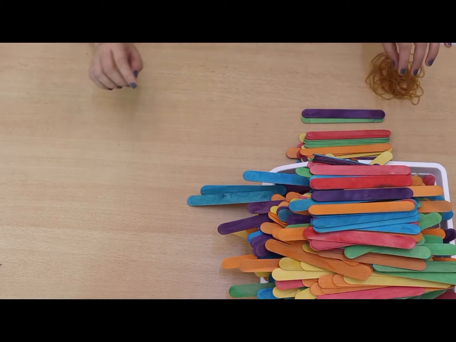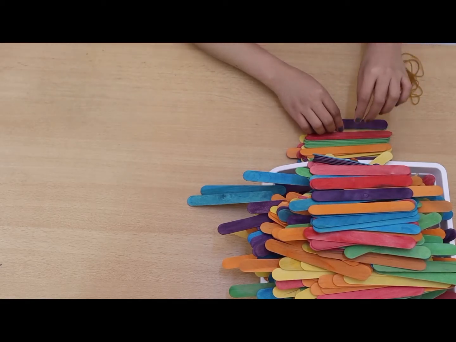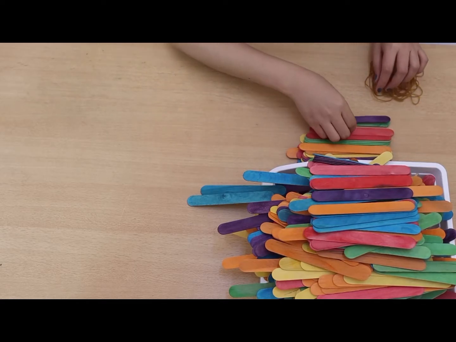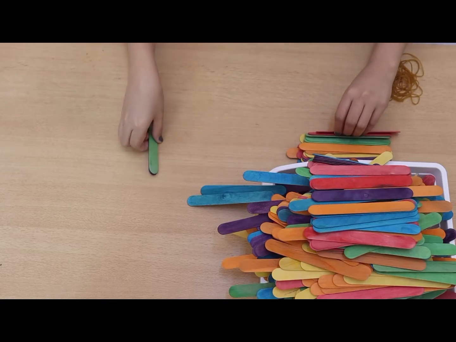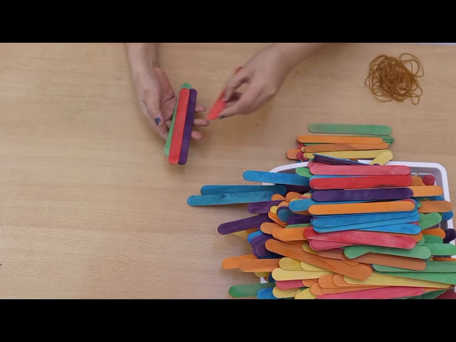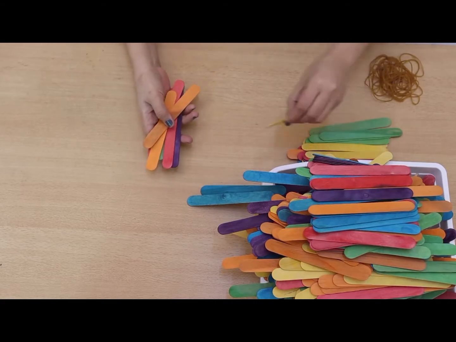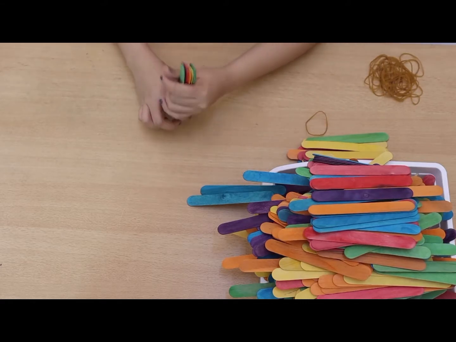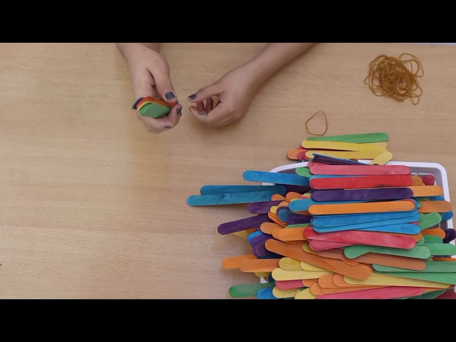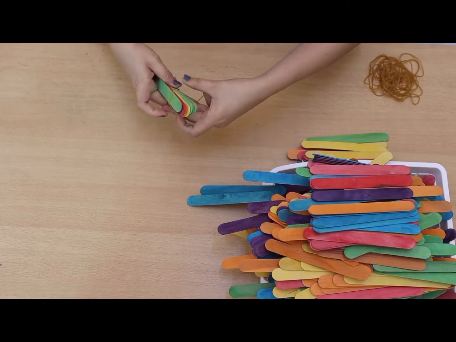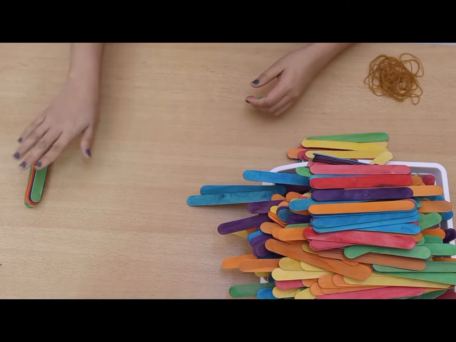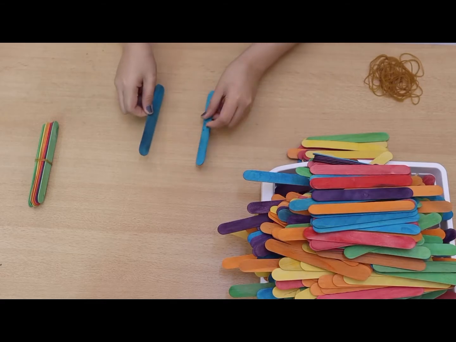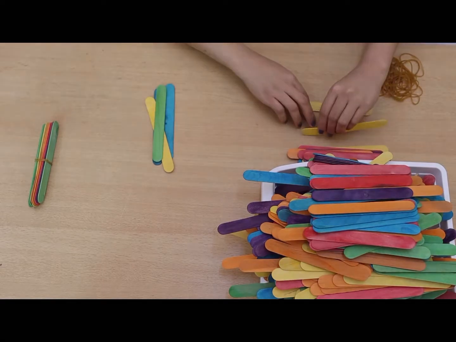So, we can count 10 popsicle sticks and then wrap them in a rubber band to make 1 unit of 10. Count with me. So, 1, 2, 3, 4, 5, 6, 7, 8, 9, and 10. So, I just made 1 unit of 10. I'm gonna wrap them with a rubber band. So, let's keep making units of 10. 1, 2, 3, 4, 5.